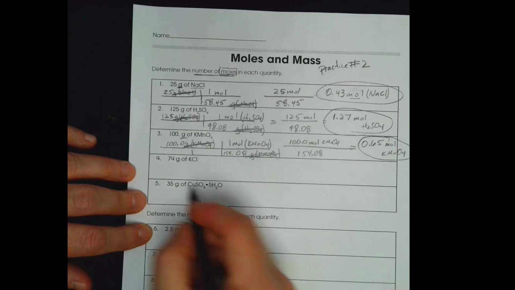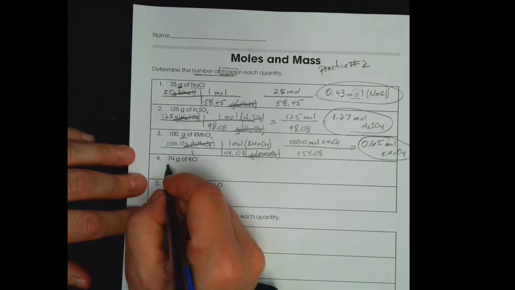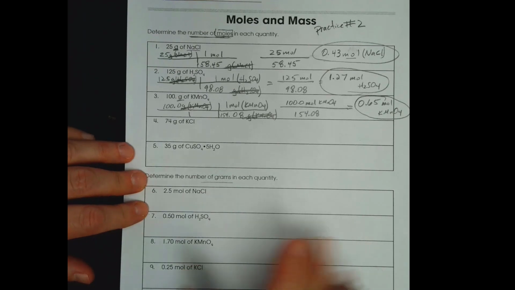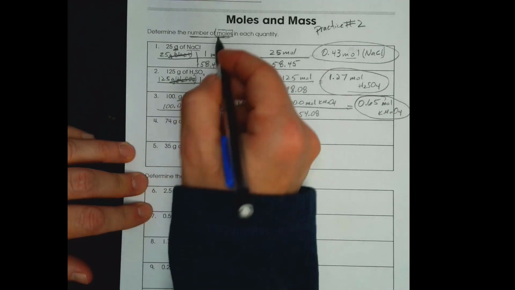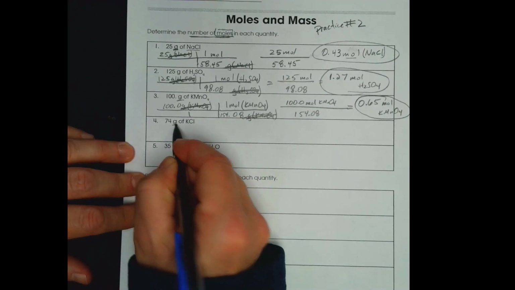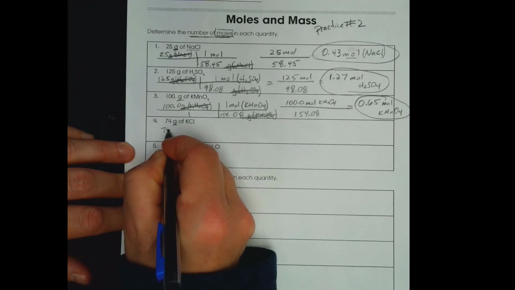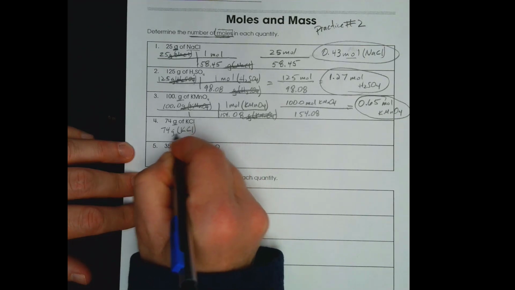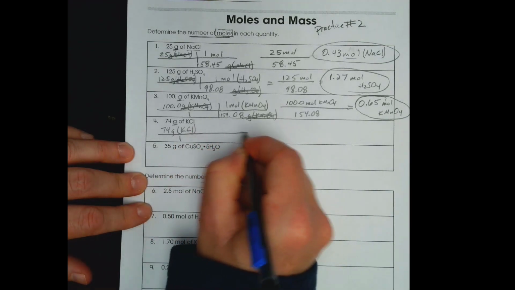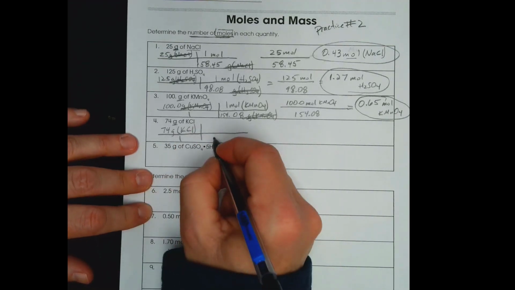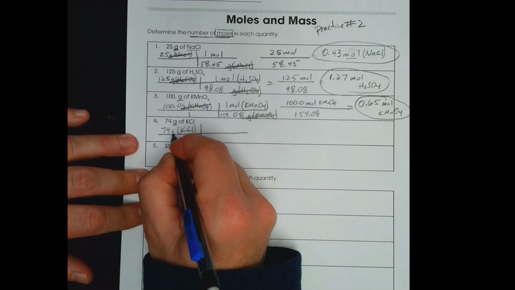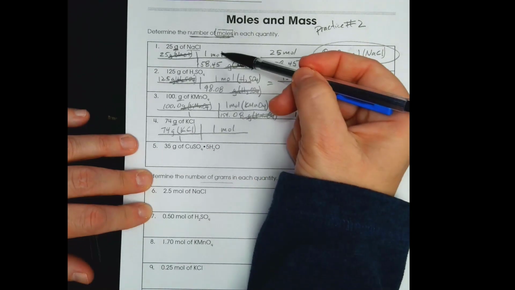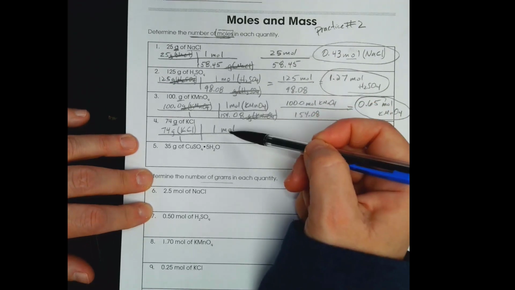All right, looking good. And then we're on number 4 here. So again, if we are continuing to look at this, we are trying to get to moles. The unit we are given is grams, so we're going to put 74 grams of potassium chloride, KCl, right here. Setting up my T-chart. I know that I have to have grams down here. I know that I have to have 1 mole. Notice the trend here, you guys. 1 mole, 1 mole, 1 mole, 1 mole.